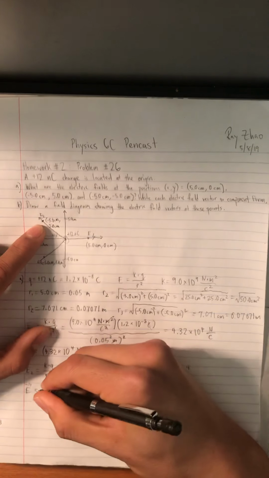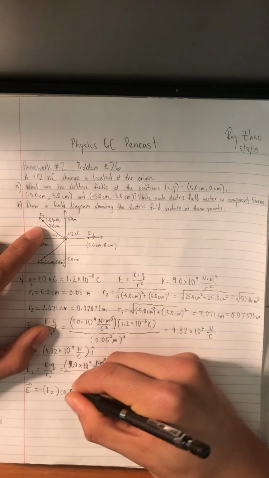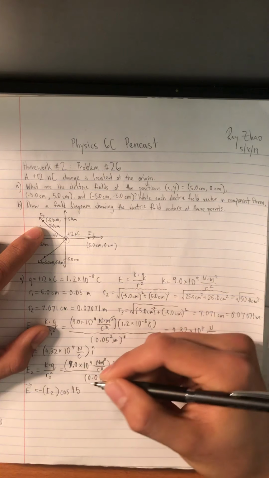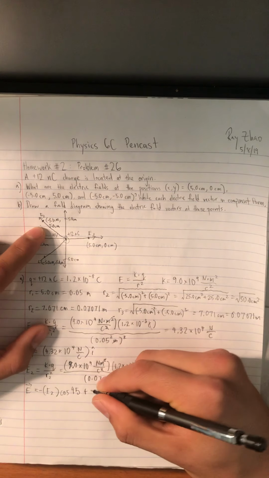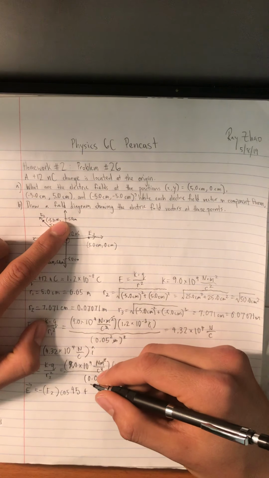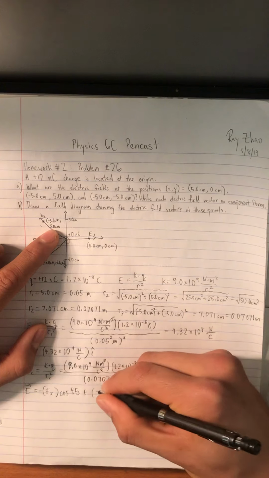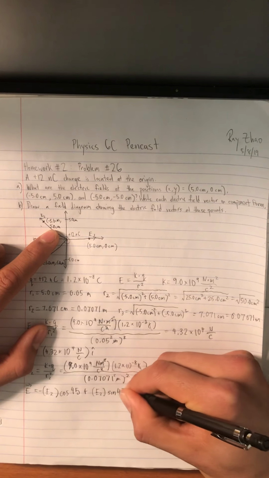So we have a negative value multiplied by the cosine of 45, and we add that to the positive, since the y direction is positive, the value multiplied by sine of 45.